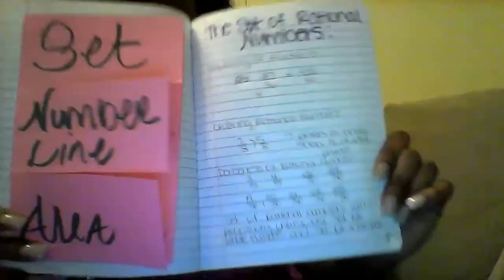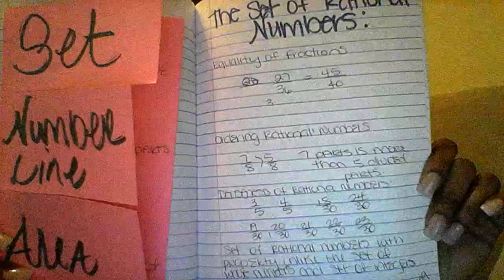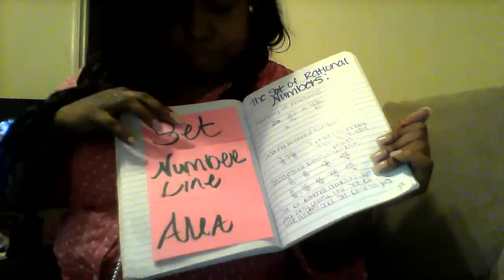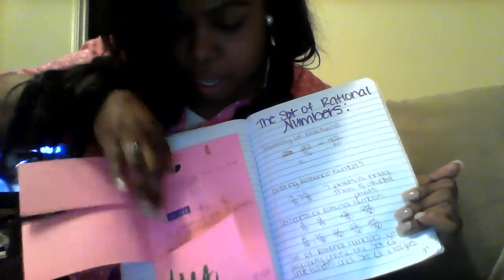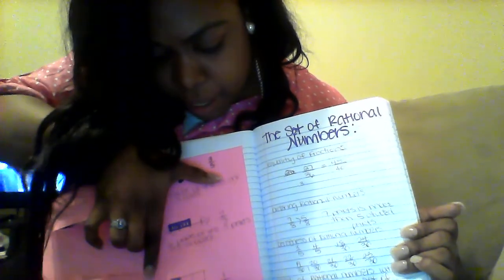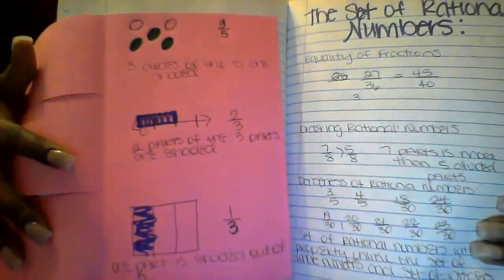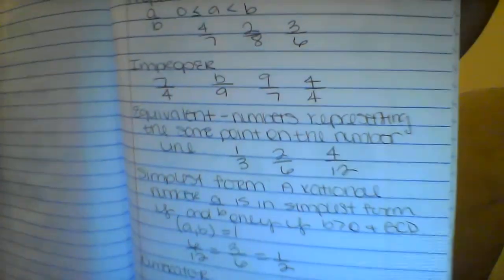The set of rational numbers. Got the set, the number line, the area model. This is an example of proper fraction and improper fraction, equivalent, simplest form.